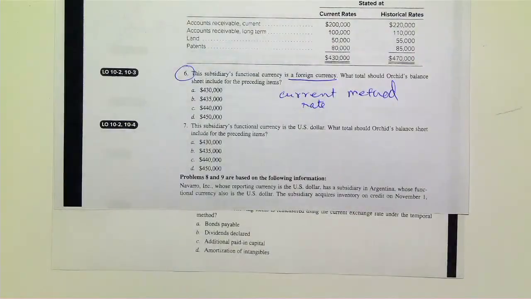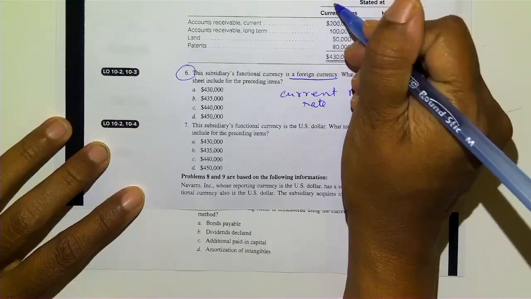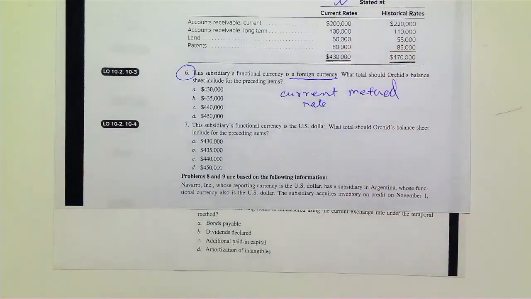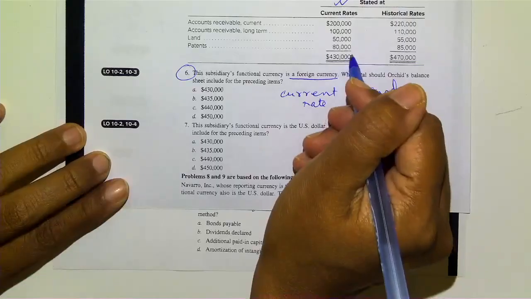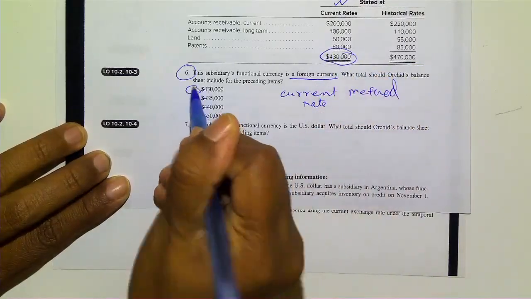So, which day you picked? Oh, you don't need to pick a date because they already gave you converted numbers. So, what's the total of all these 4 types of assets? 430. Right, it's easy. You don't even need a calculator. So the answer is A.